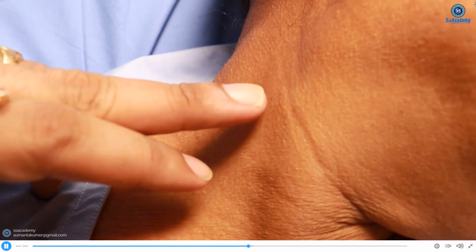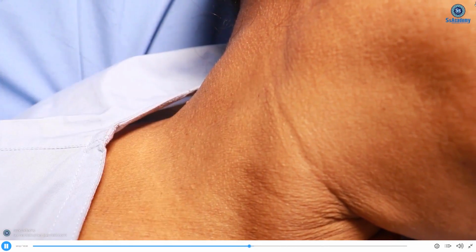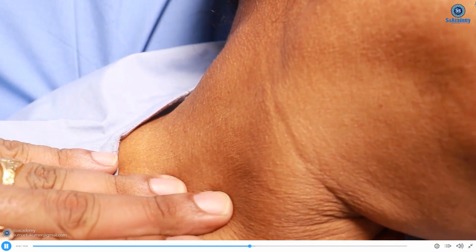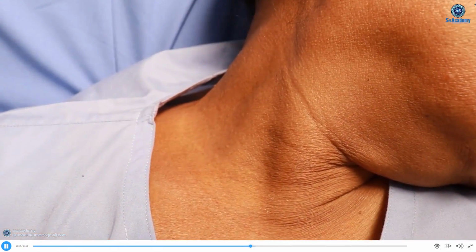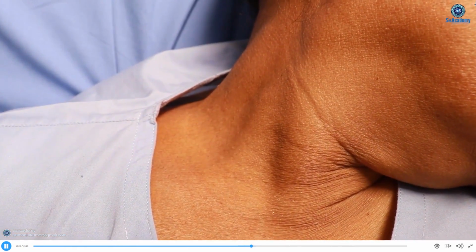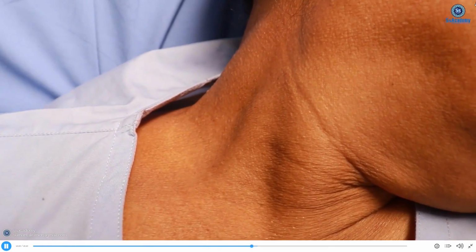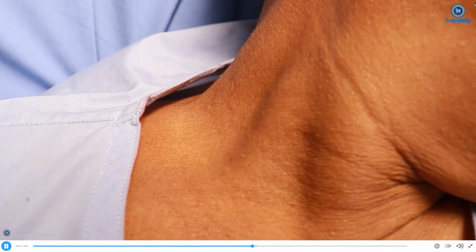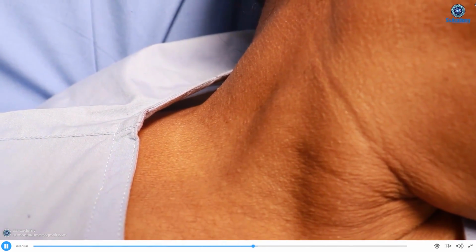So the raised JVP, you see that this is the JVP here. So I can hold it here. So this is the raised JVP. So raised JVP, then the hepatomegaly, that you need to put the hands on the right upper quadrant, and then we are expecting the leg edema.